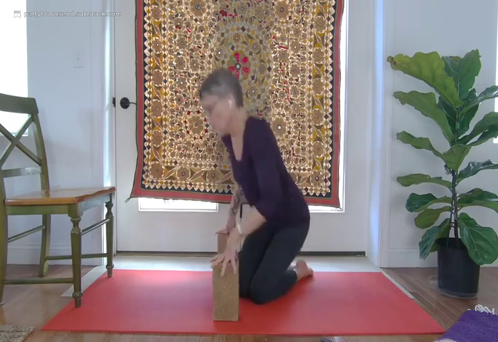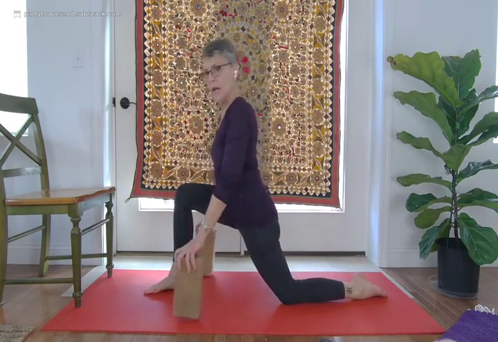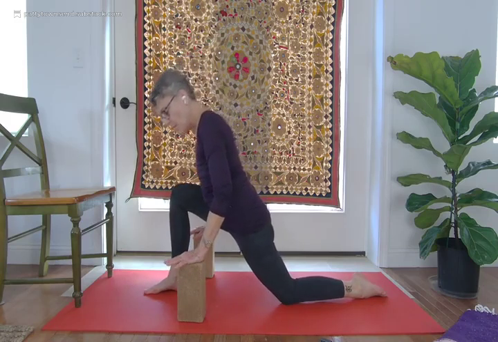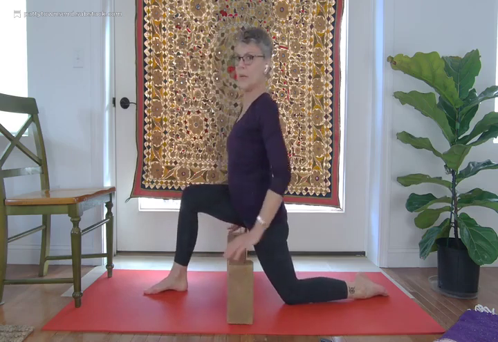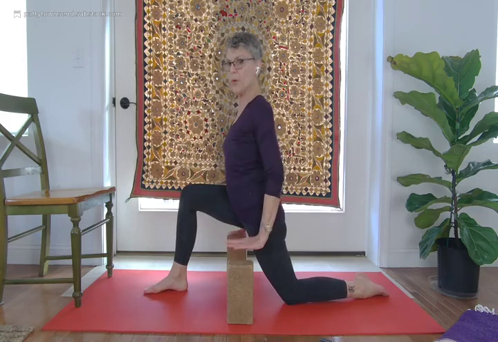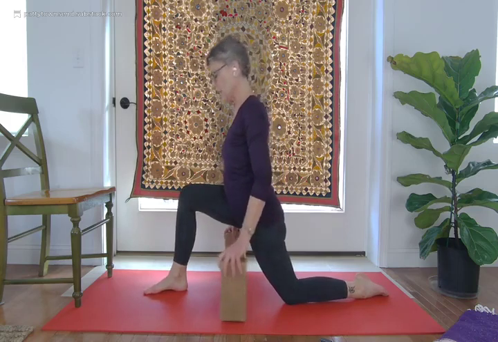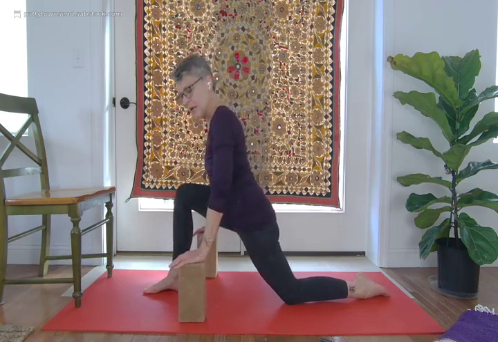All right, so with your hands on your blocks, you have the opportunity to pulse into them. So I don't want to be up here right now. That's just me. You may be perfectly fine up here, but for me, it's too much right now in the front of my left hip. So I'm going to come down here, right?